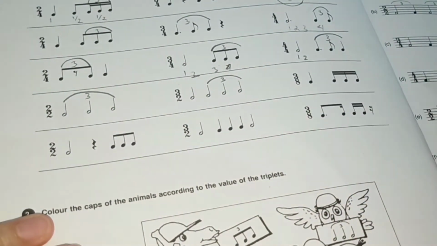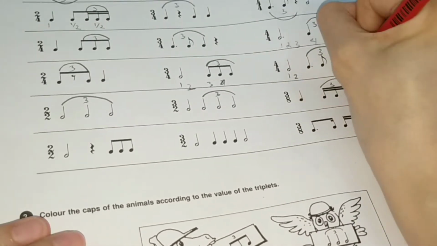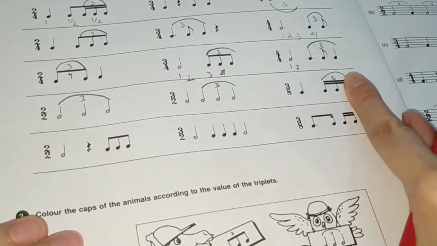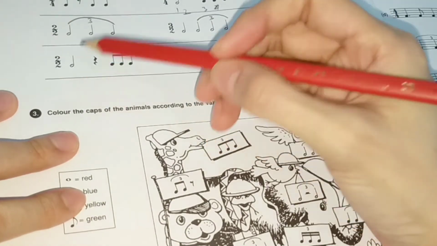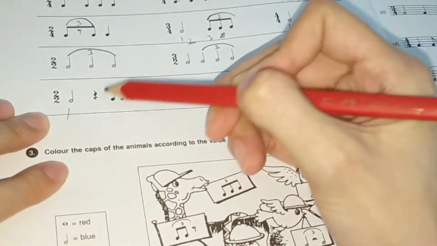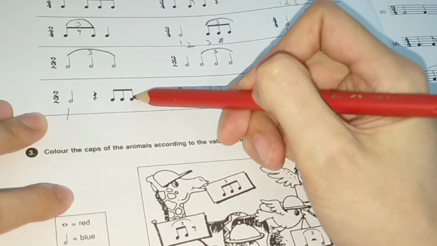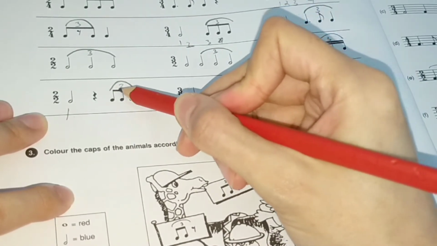In 3/8, we need 3 quavers. 1, 2, 3. 2 semiquavers equal 1 quaver. Now in 2/2, you need 2 minims. This is already 1 minim. This is half a minim. This is half extra with this 1 quaver here, right? So make this into 2 quavers.